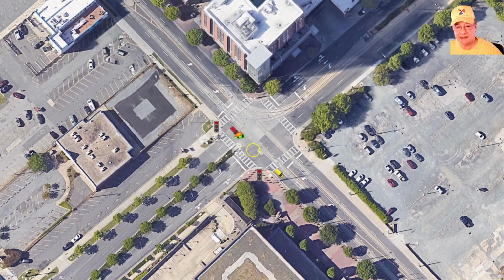So that's what we were saying at the outset. If you're traveling and approaching the intersection and there are already vehicles within the intersection, rather be careful and slow down, and preferably stop in that case.